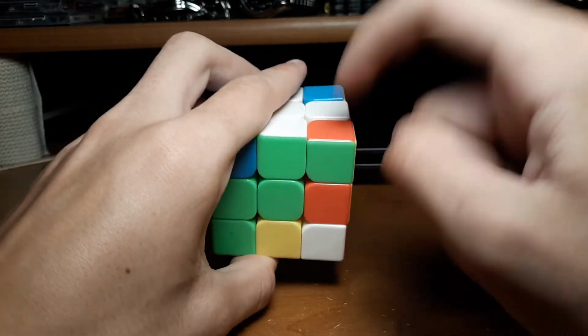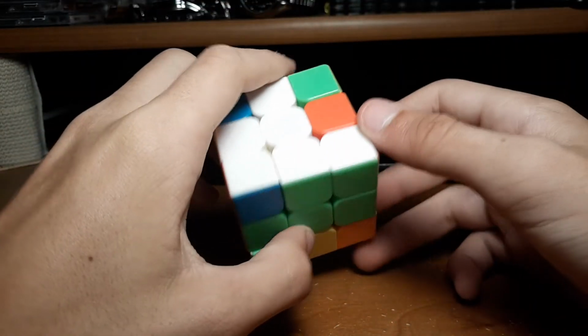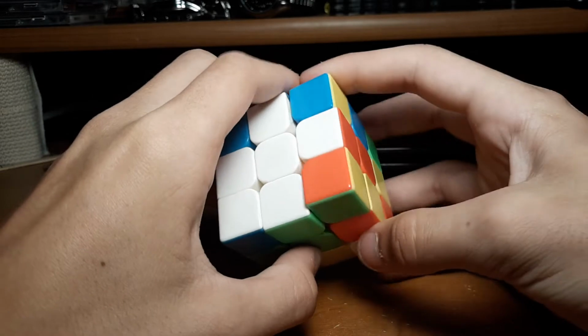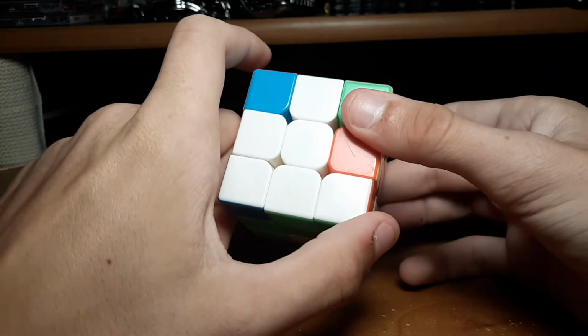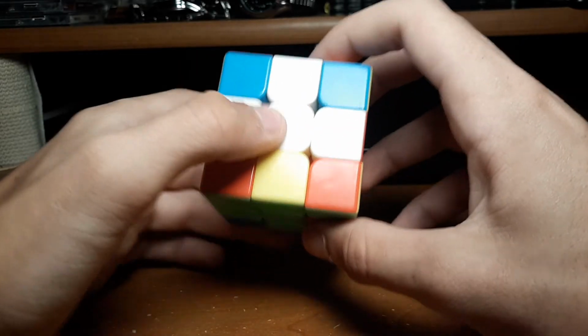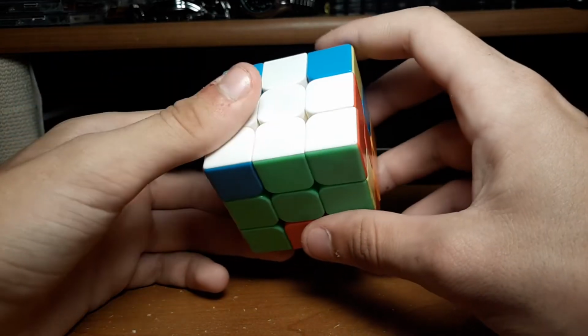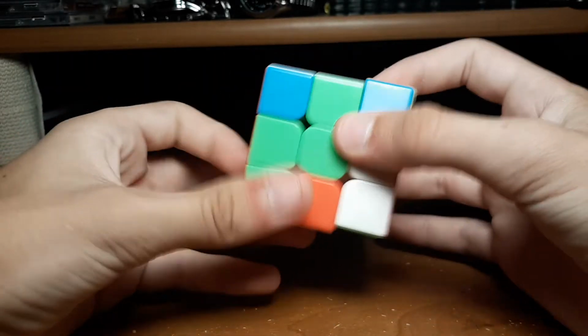Now to get it up into this spot, instead of just moving it up and then messing that up, there's a couple ways you can do it. You could just move it up and then just get these two out of the way, move this one back down, and then place it back up. But there's also this way.